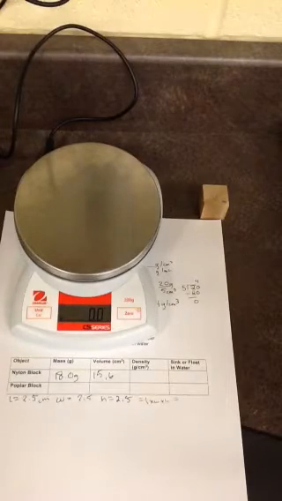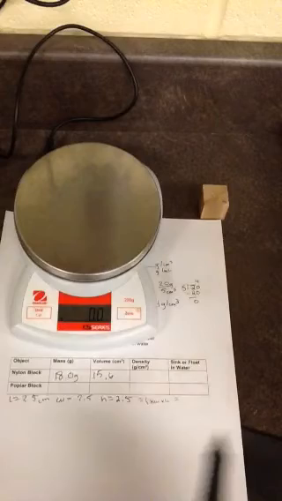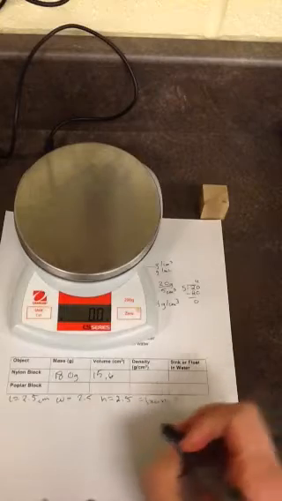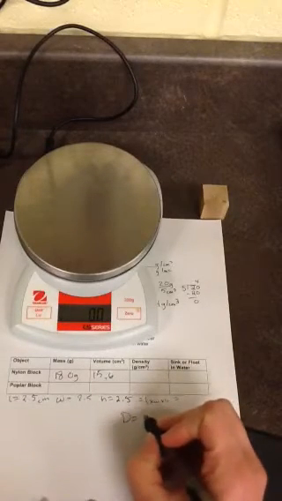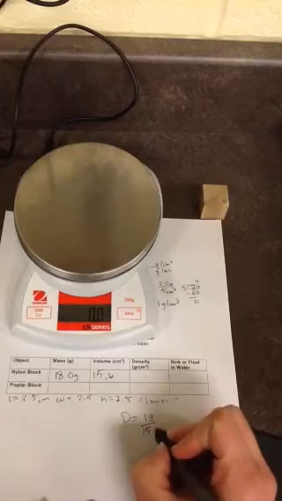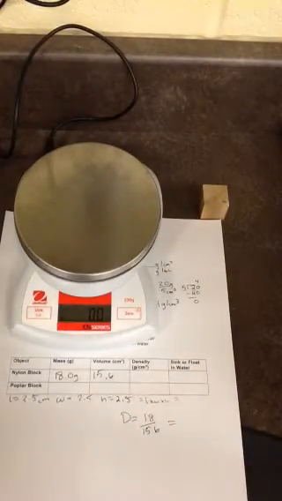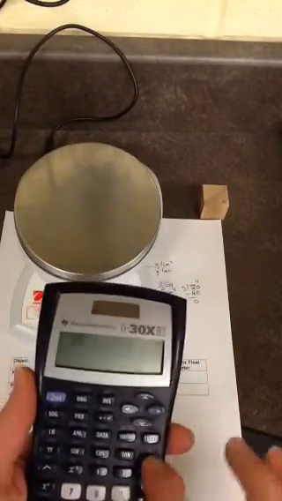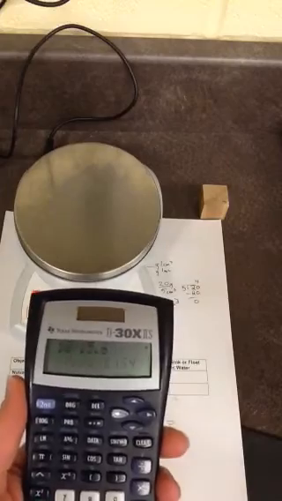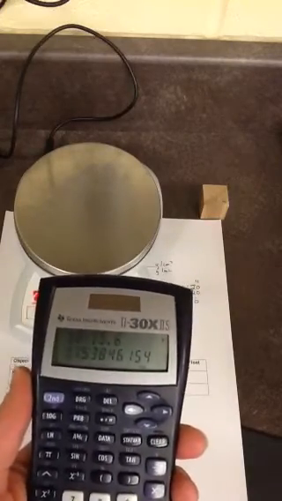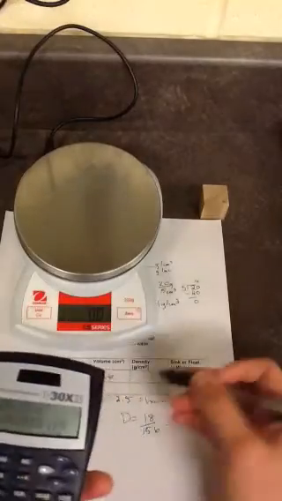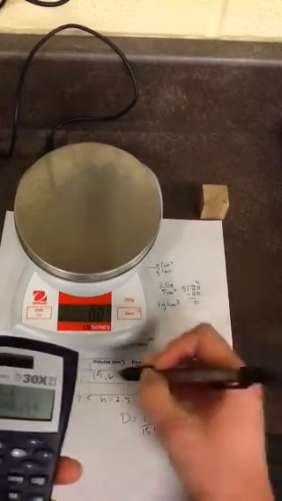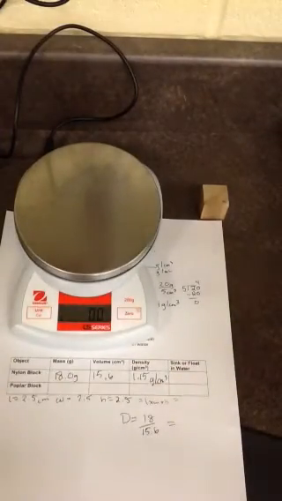All right, now I've got to calculate my density. So I'm going to take, remember, the equation for density is mass divided by volume. So I'm going to take my mass, which was 18, divided by my volume, which was 15.6. Okay, pulling out my calculator again. 18 divided by 15.6 gives me 1.15 for my density. Grams per centimeter cubed.